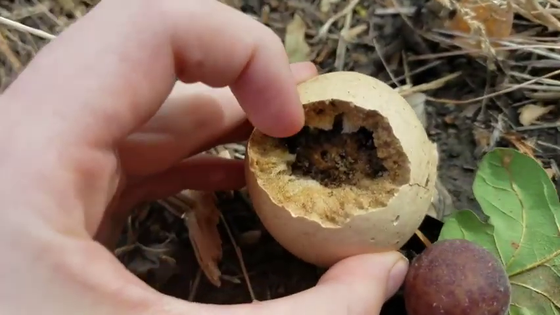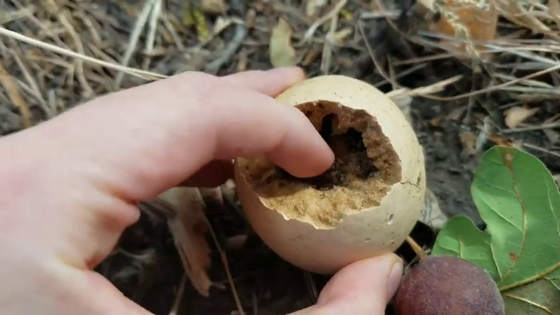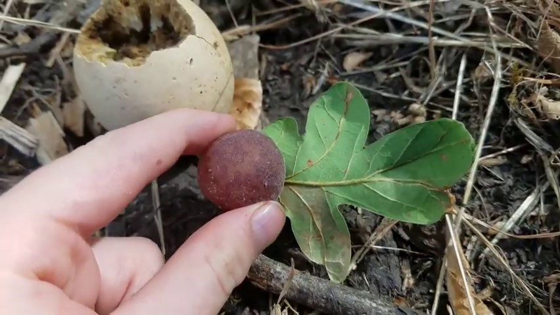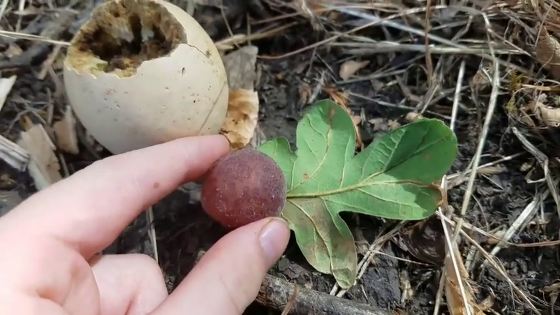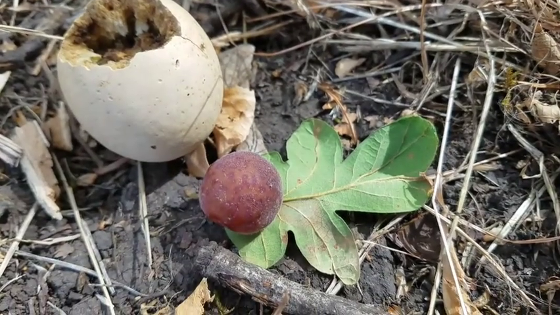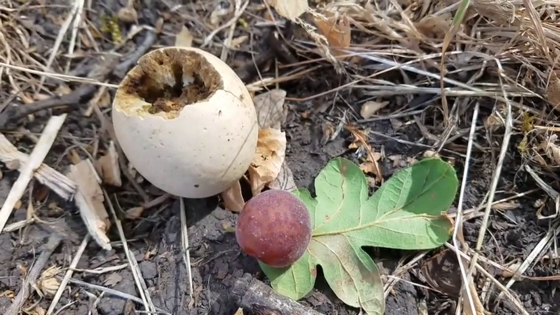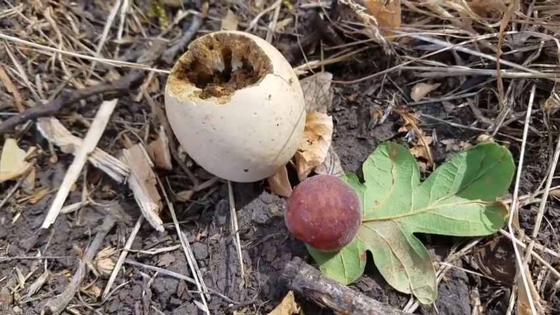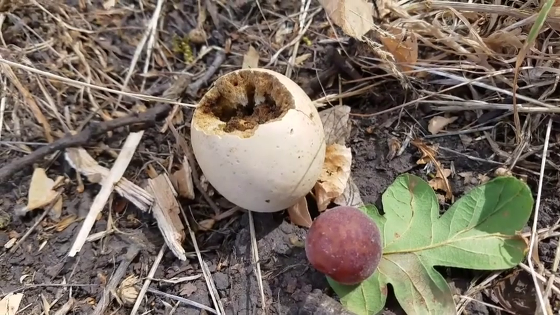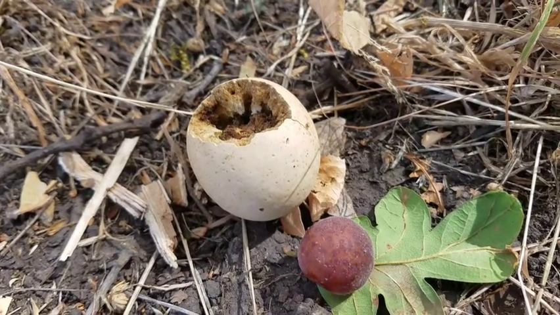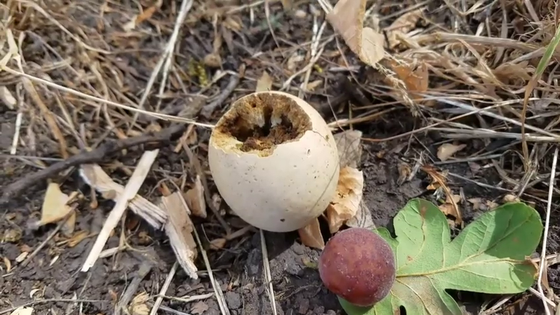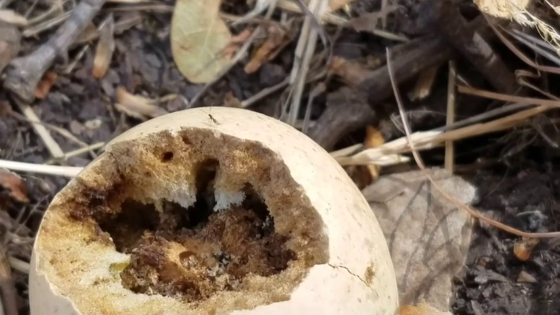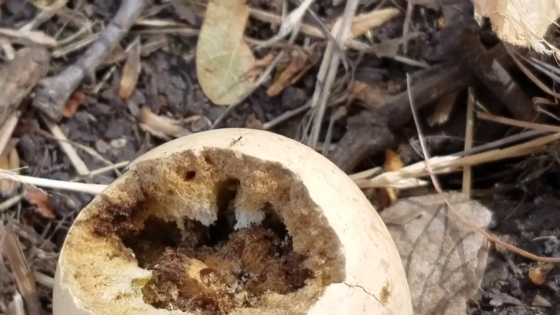Inside the gall, there is a central chamber, and it is where the wasp larva lives, and it is eating the oak gall. And then the oak gall wasp larva turns into a wasp and leaves the oak gall to lay eggs in more oak trees. And oak gall wasps are tiny wasps that don't sting.